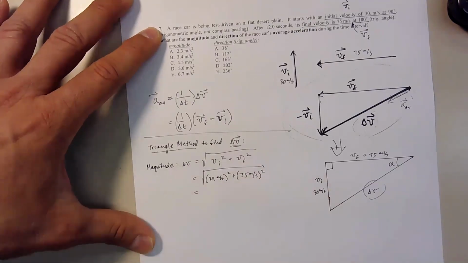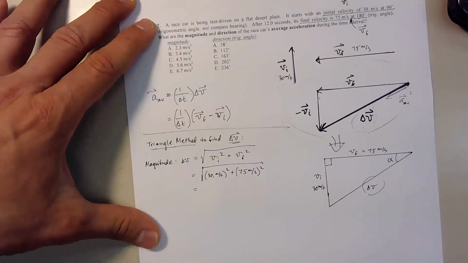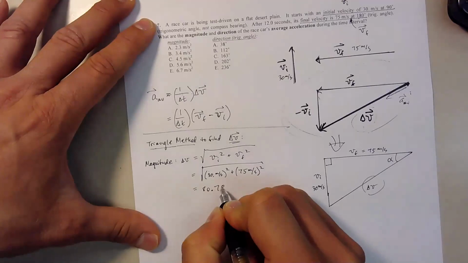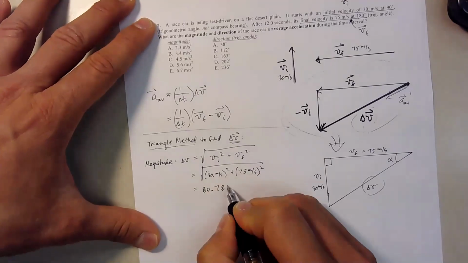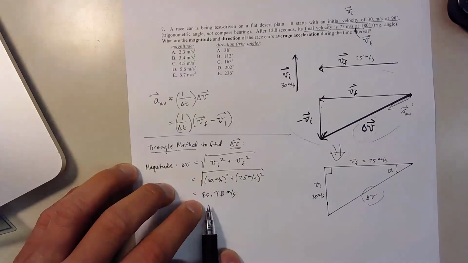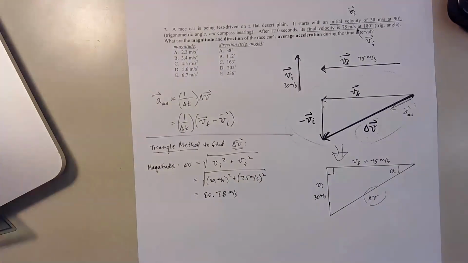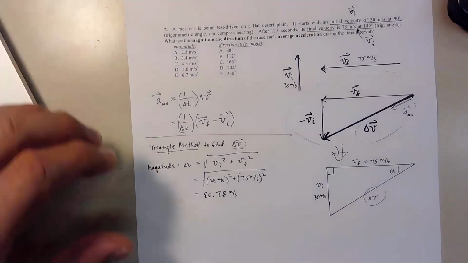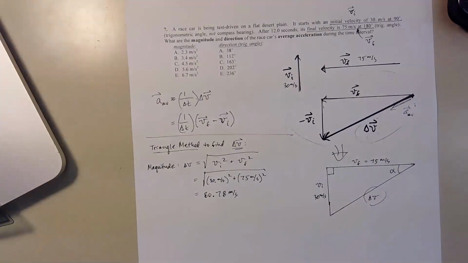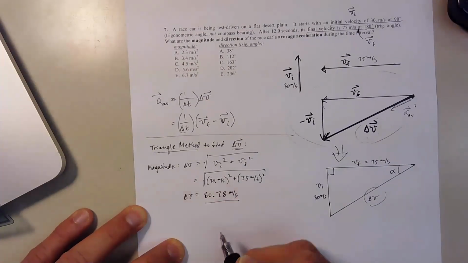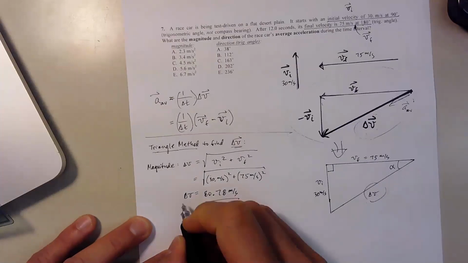I ask my calculator what that is, and I get 80.78. Let's keep some extra sig figs for now to prevent round-off errors. Even though this looks like a 2 sig fig problem, do not round to 2 sig figs for intermediate values. Carry 1 to 2 extra significant figures, or if you have a value on your calculator screen, you can just leave it all there. So that's the magnitude of delta v.